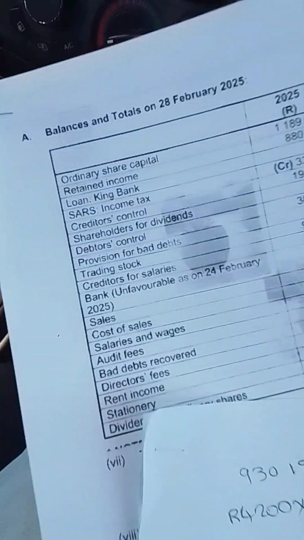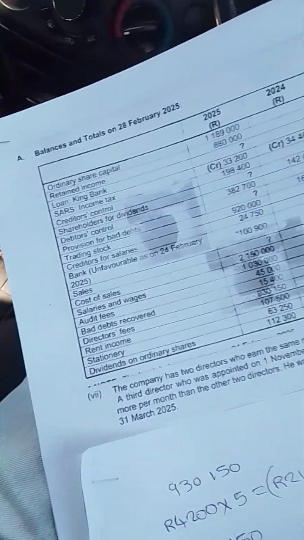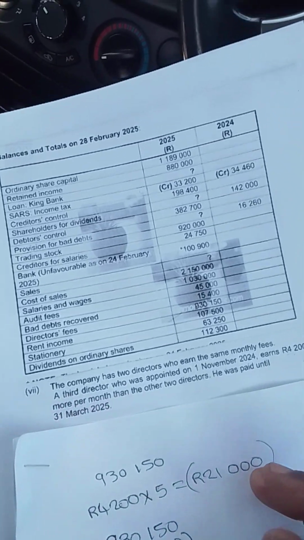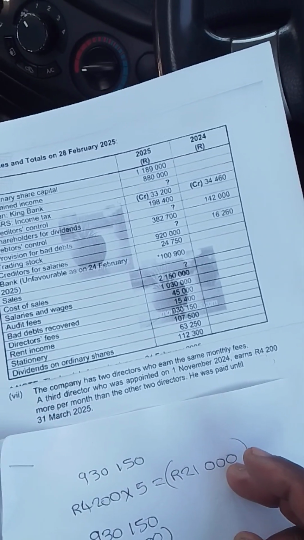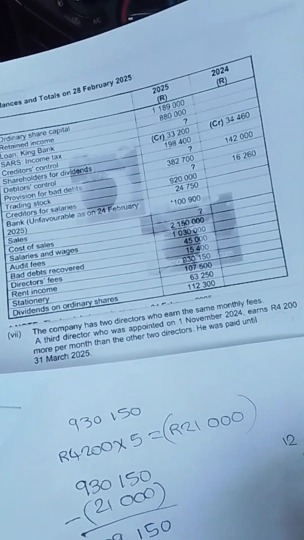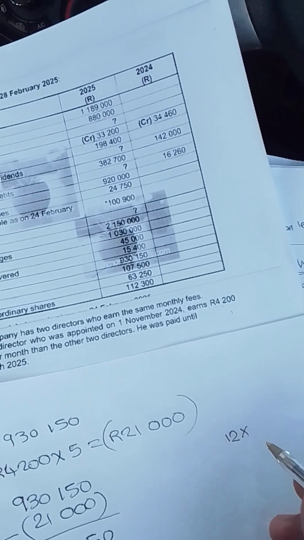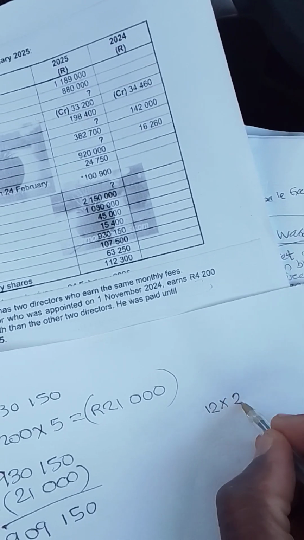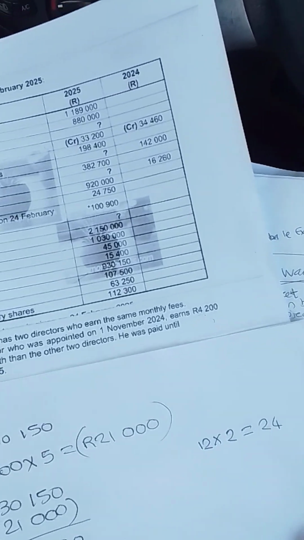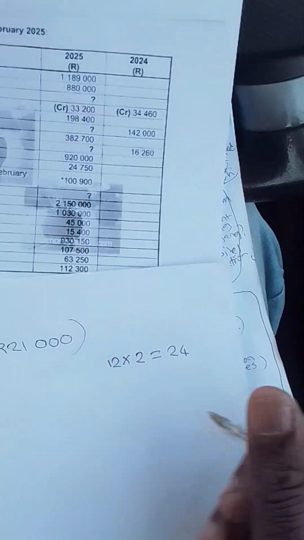Now, since they only told us that the new director was paid until the 31st of March 2025, it means he was paid beyond the current financial year, which is actually 12 months. So for the first two directors, they got their salaries for 12 months and they are two in number. That gives us 24 months of salary for a director actually.